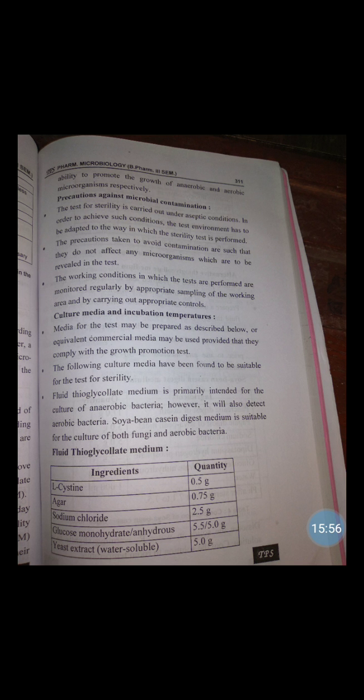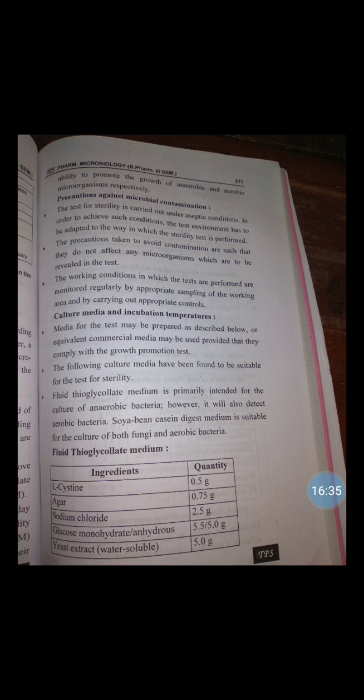Then composition of soybean casein digest medium. First, pancreatic digest of casein, 17 gram. Then papaic digest of soybean meal, 3 gram. Then sodium chloride, 5 gram. Dipotassium hydrogen phosphate, 2.5 gram. Then glucose monohydrate or glucose anhydrous, 2.5 gram or 2.3 gram. Then water 1000 ml, and the pH after sterilization is 7.1 to 7.5.